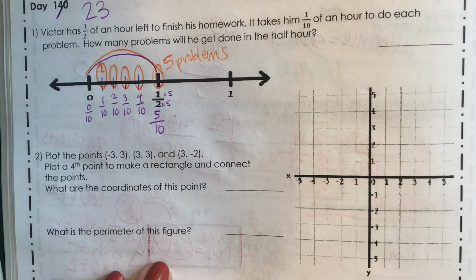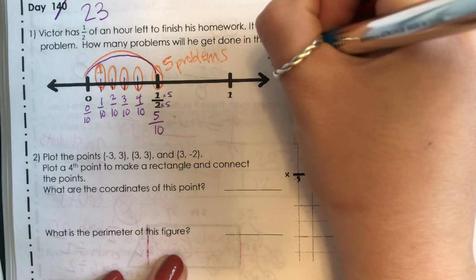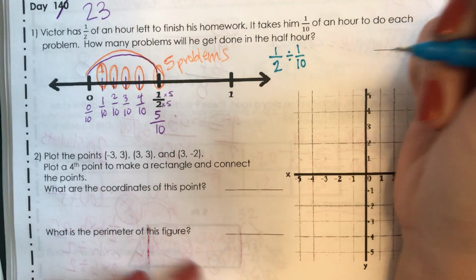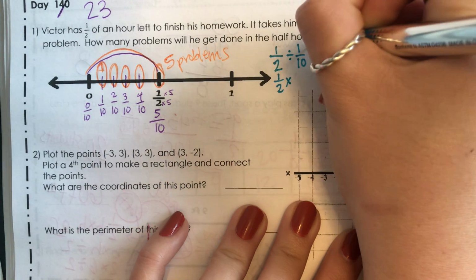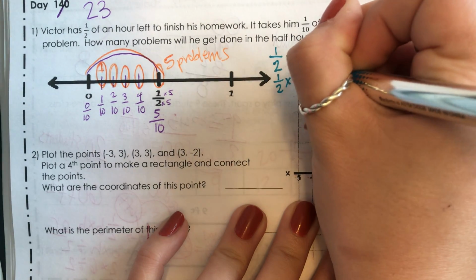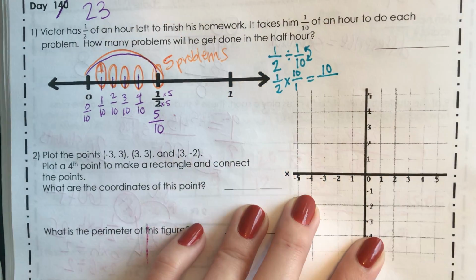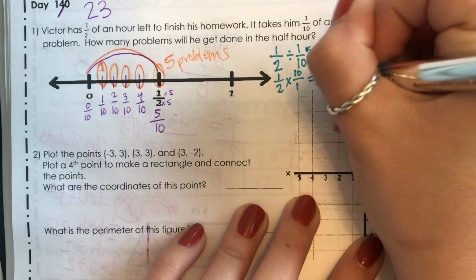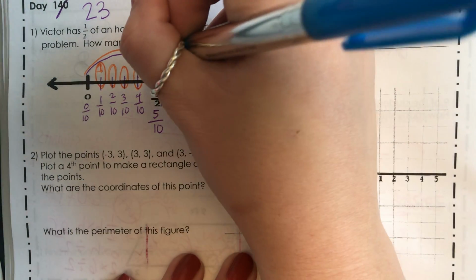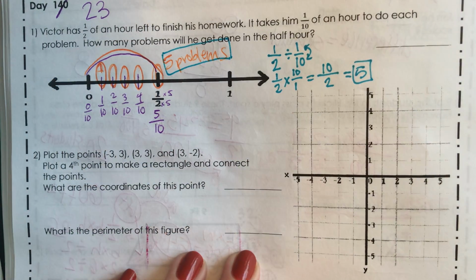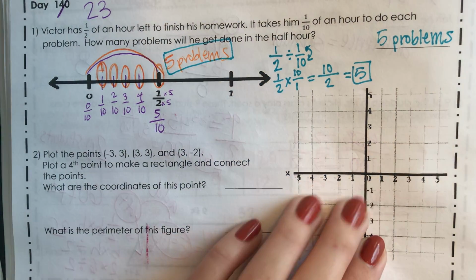Another way to solve this problem that you could have done is you could have just simply taken that half an hour and divided it by 1/10. That would also work. Okay, and the way that we would do that is we would keep the half, we would change the sign to multiplication, and we would find the reciprocal of 1/10, which is 10 over 1. Then when we multiply, 1 times 10 is 10, and 2 times 1 is 2. We ask ourselves, how many times does 2 go into 10? It goes in 5 times exactly, and we get that same answer that we got over here of 5 problems. Either way works for solving for this.